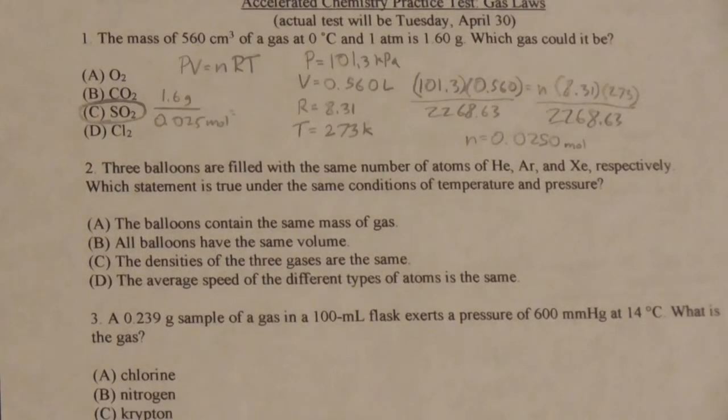Alright, on to number 2, which I think should still show up on my page, and I can see that it does. Sorry, I have to stand up each time that I need to check.